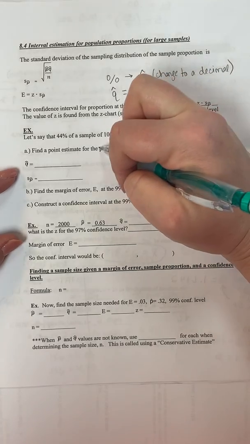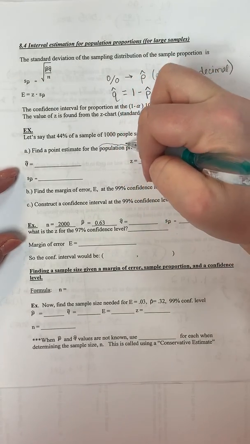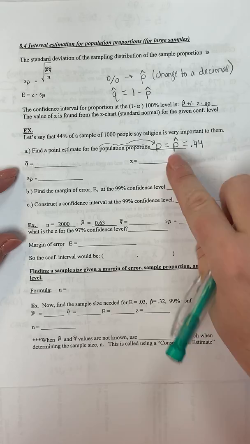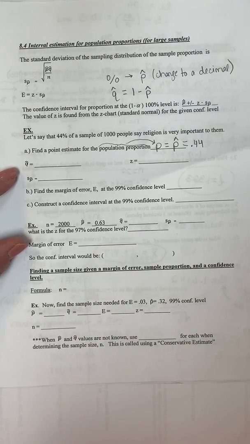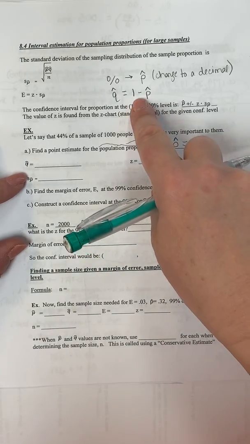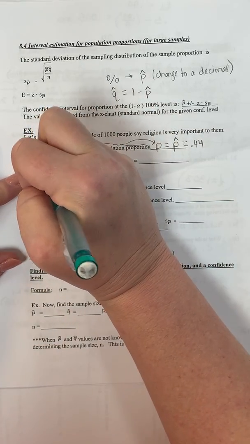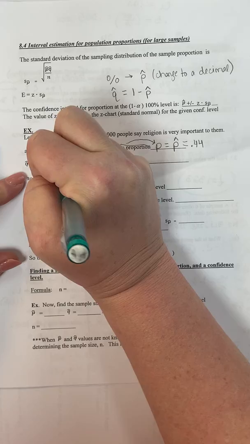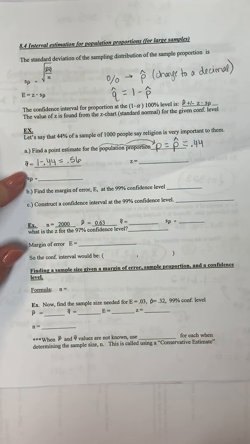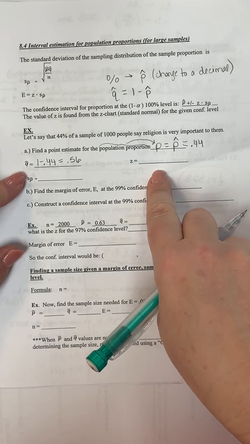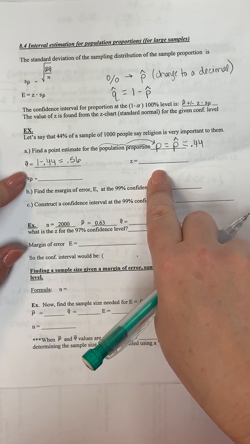This P is your population proportion. P hat is the point estimate for that. It's your sample proportion. Q hat is 1 minus P hat. So 1 minus 0.44, that's 0.56.